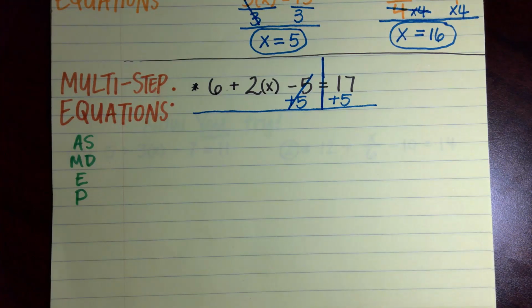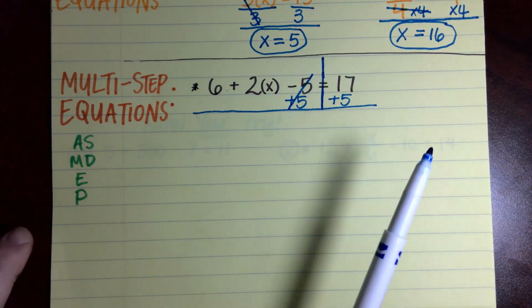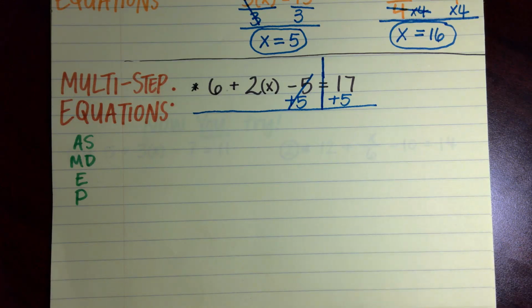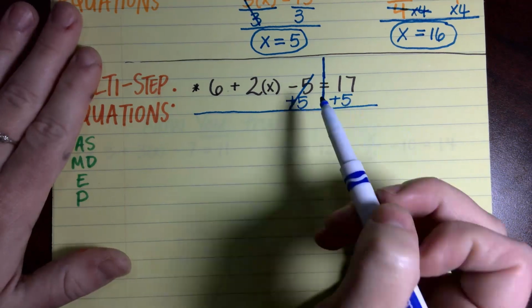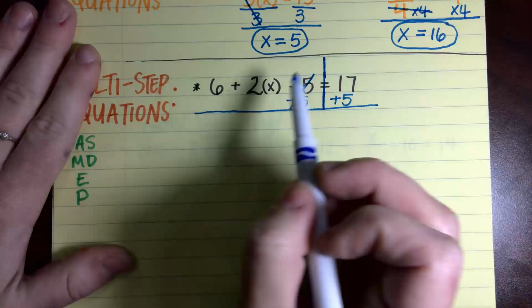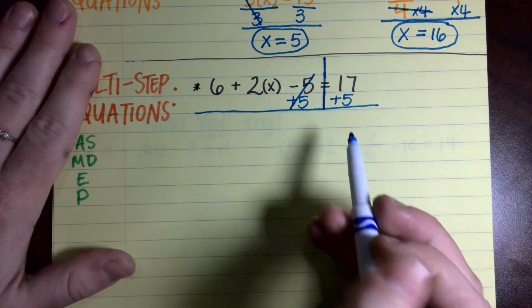Now, as we get to equations like this with more steps, it is so important that we stay very organized because we don't want to lose track of any of our terms. So we've crossed off our 5s. Now we're going to go ahead and bring everything down very slowly, very carefully.